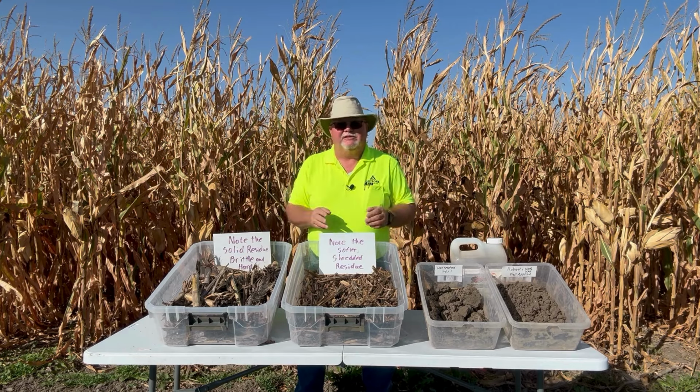This is taken out of where we've done a biological treatment with some enzymes to help break down this crop residue. If we look at the base of this plant, it still looks somewhat the same, but if you can see, I can squish it very easily. The top of it is absolutely shattered.